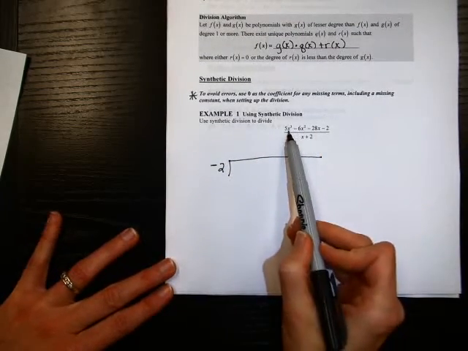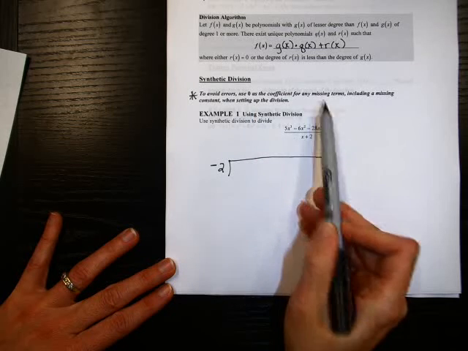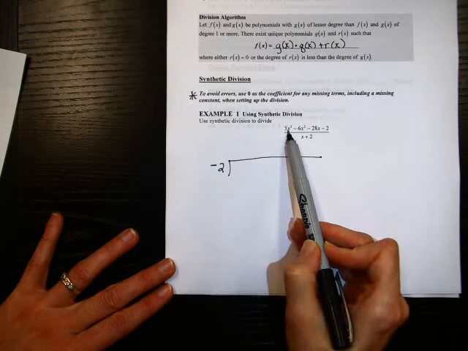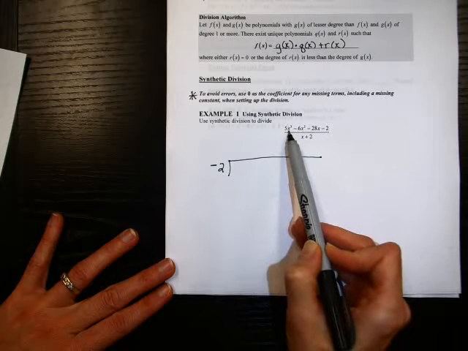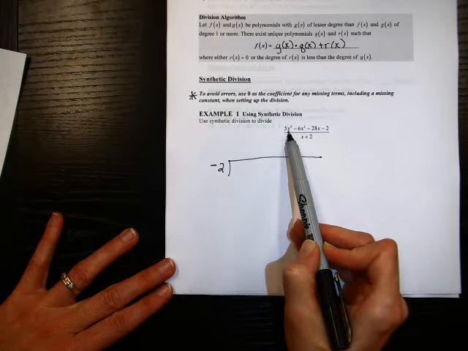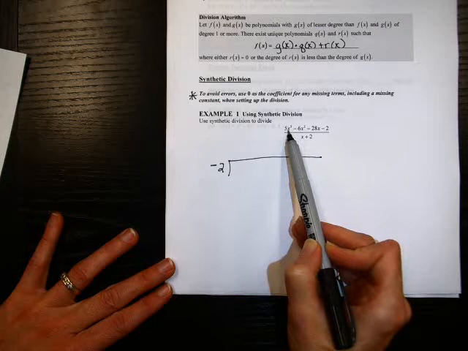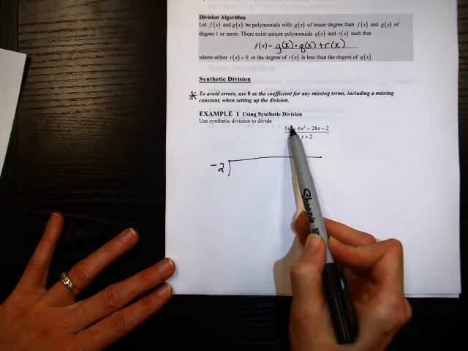Okay, and the next part goes back to this. I'm going to check for any missing terms. And I look at my powers of x. They should be in descending order. And there should be no what I call skips. In other words, there should not be anything missing. And so let's check that.